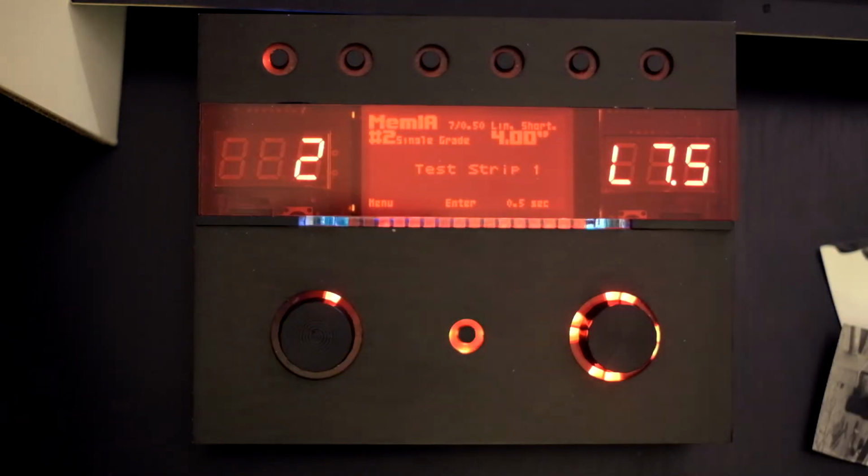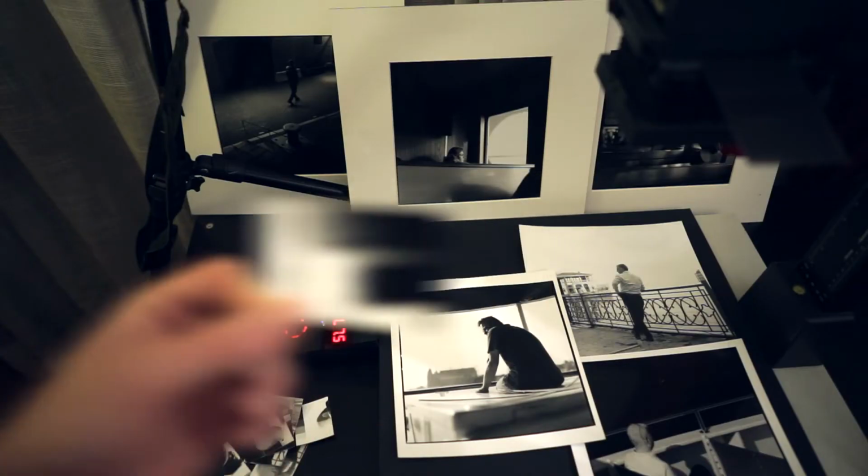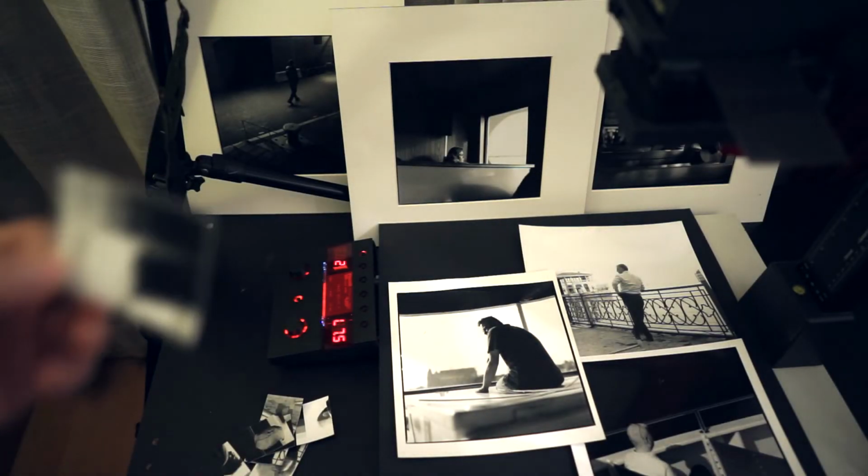This one won't focus. Let me use the other camera. Oh, this one also won't focus. Right, enable autofocus. This is how my test strips usually look.